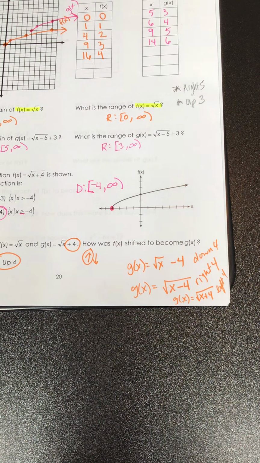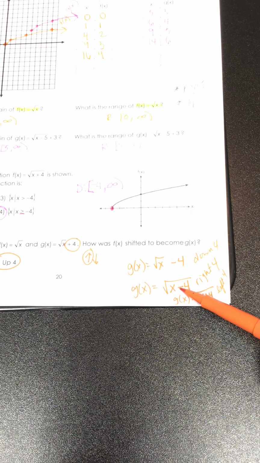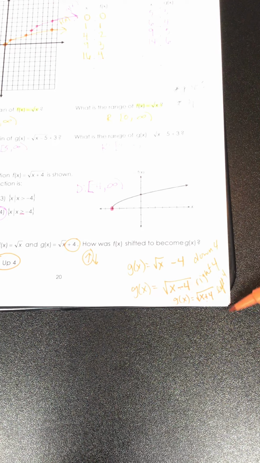Okay, the only thing that makes this tricky is that when you're looking at the left and right movement, you have to do opposite of what you would think. So a -4 means right 4, a +4 means left 4. And keep straight that the inside moves it left and right and the outside moves it up and down.